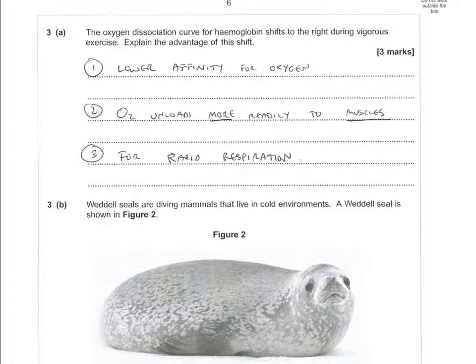You've got to say for oxygen. And it always means that you've got more oxygen unloading, so it can be supplied to your muscles or your tissues more readily. More oxygen can be supplied at a faster rate to your muscles. And why is that the case? Because you've got faster respiration, so you need more oxygen.